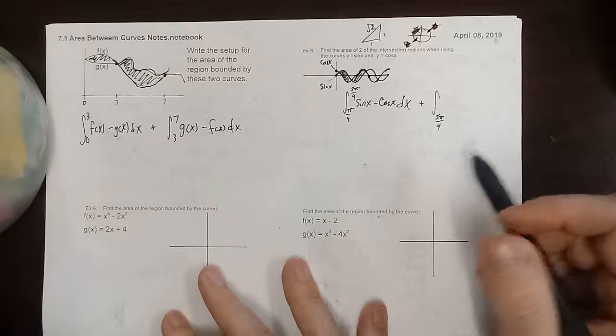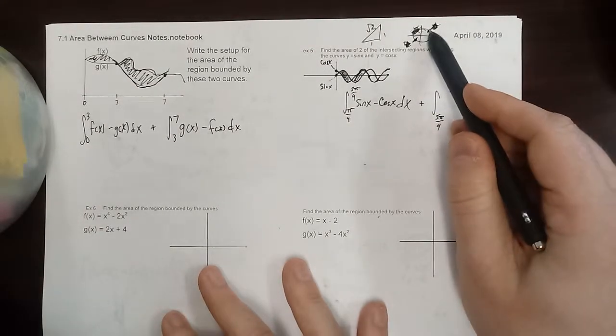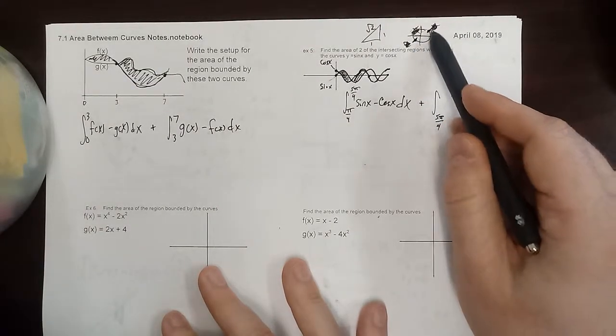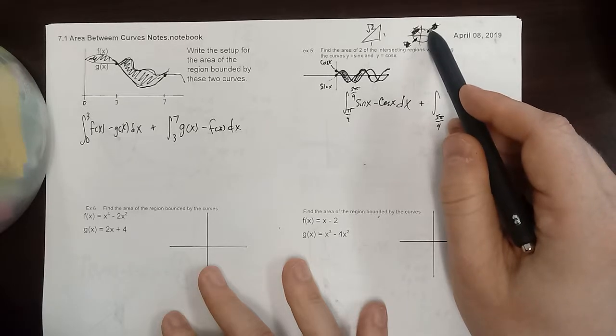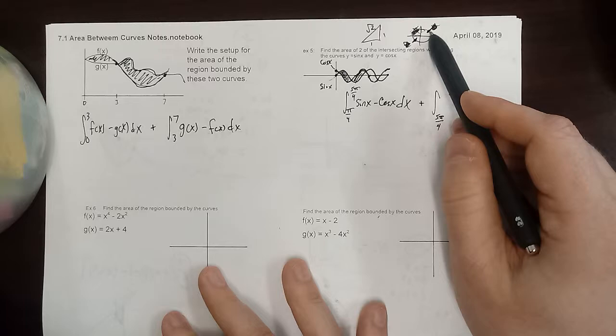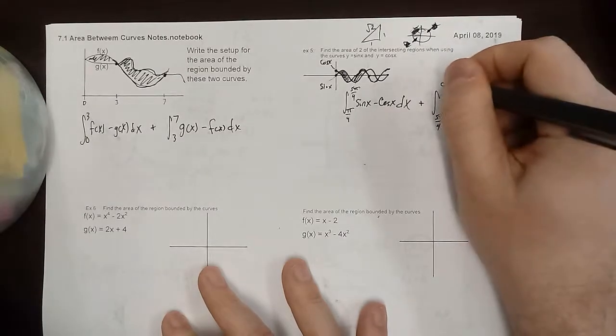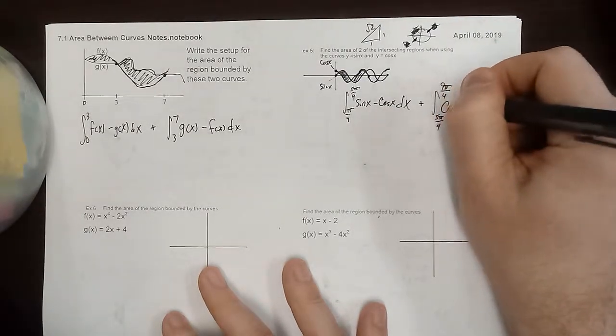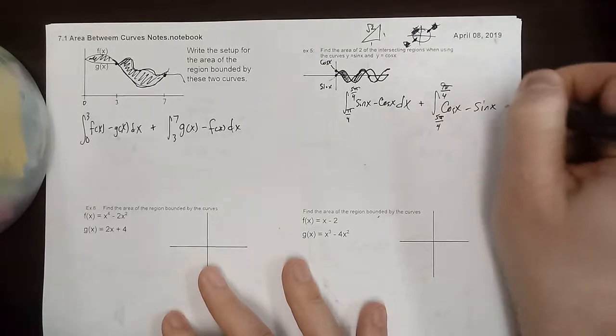Wow, I'm just scribbling even more. Anyway, so pi over 4, 5 pi over 4. If you notice, they were 4 pi over 4 apart. That means that 4 more pi over 4 will be the next one, so 9 pi over 4. I could do cosine x minus the sine of x dx.